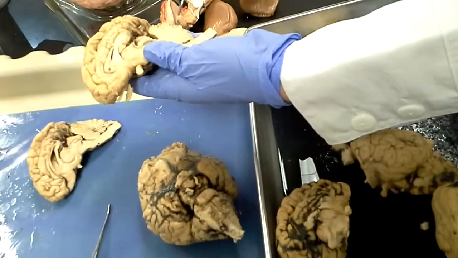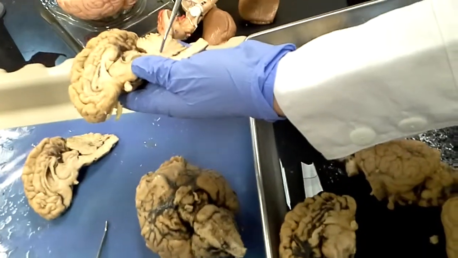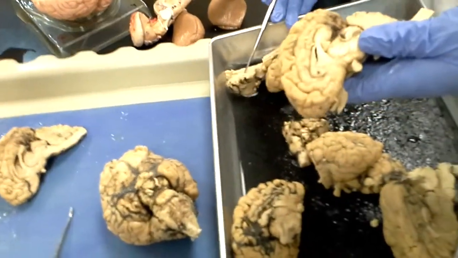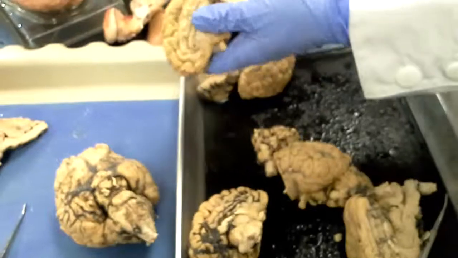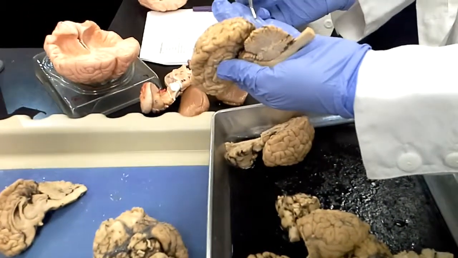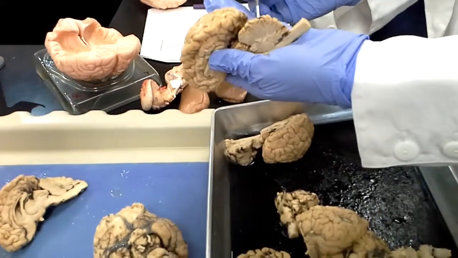Cerebellum, here you can see the white branching, almost tree-like pattern. That's called the arbor vitae. So in all the sagittal cuts we can see arbor vitae. And then folia are the names for the folds that you would see on the surface.